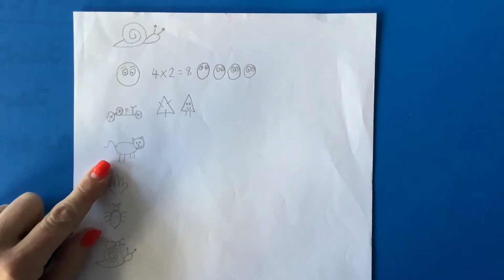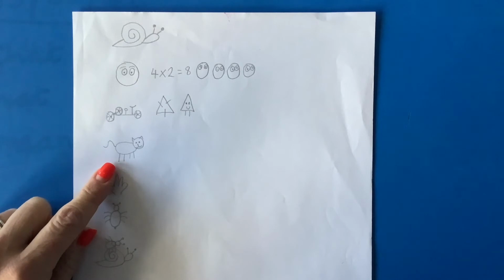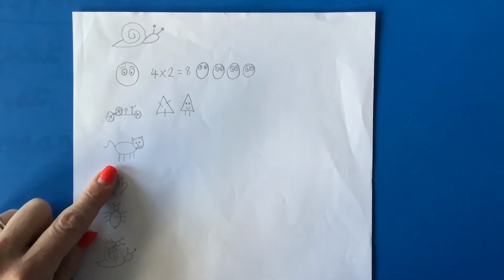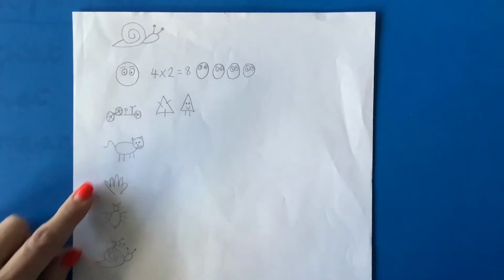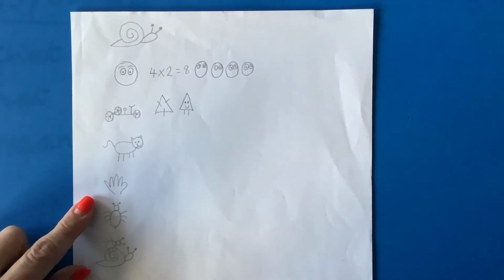For the 4 times table, you could go for any sorts of animals. I've gone for a cat. When you're drawing, keep your drawing really simple because obviously you're going to have to draw lots of them, especially if you're going up to 12 lots of 4. Okay, so nice simple cat drawing you could do, or any other animal that has 4 legs.